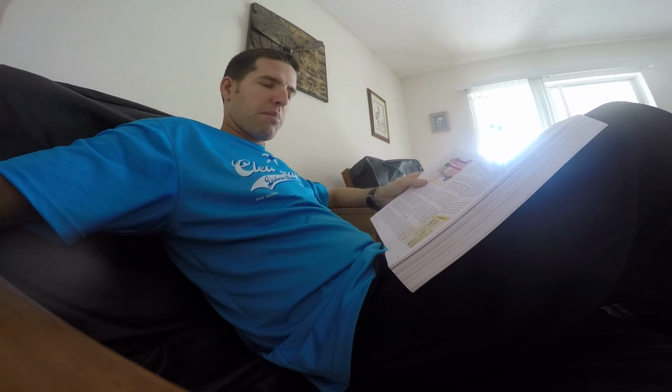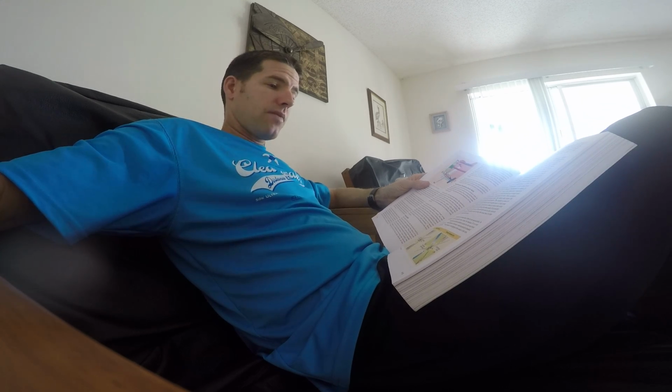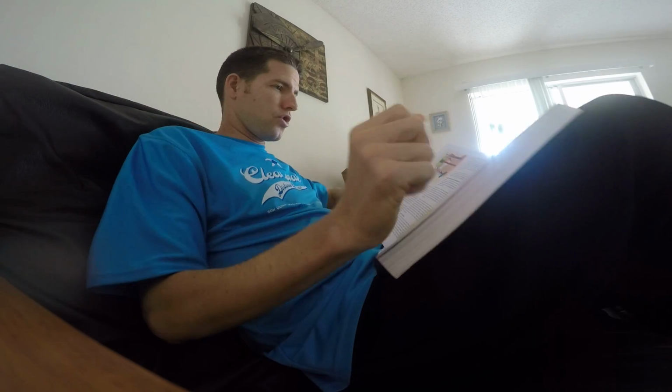Alright, so we're here in the Pilot's Handbook of Aeronautical Knowledge. We're in Chapter 4, 4-19. This will be Aerodynamic Forces and Flight Maneuvers. This is forces and turns.